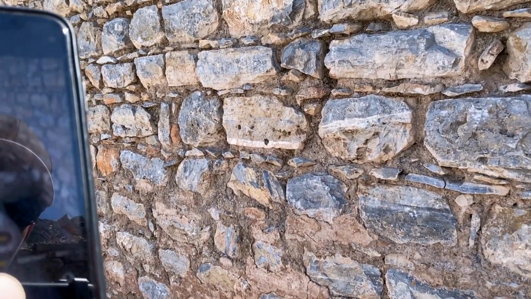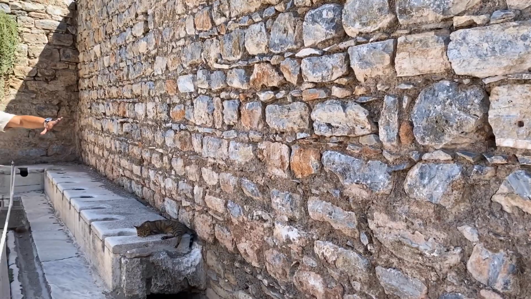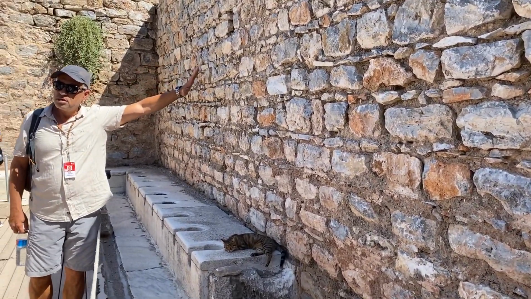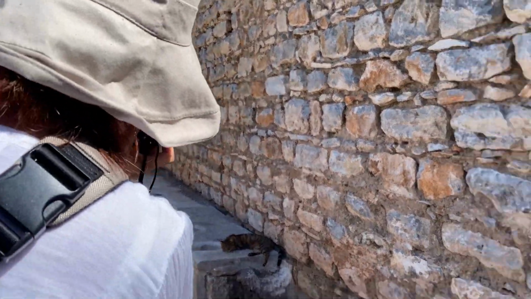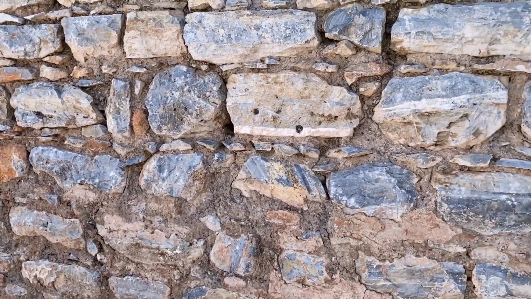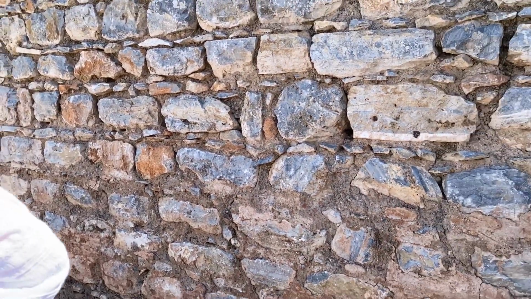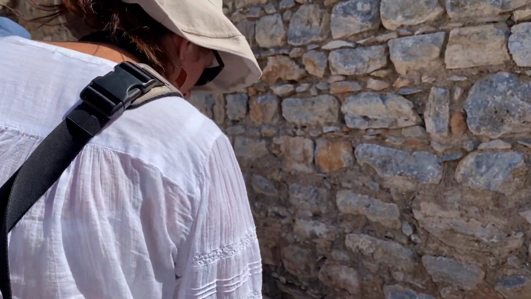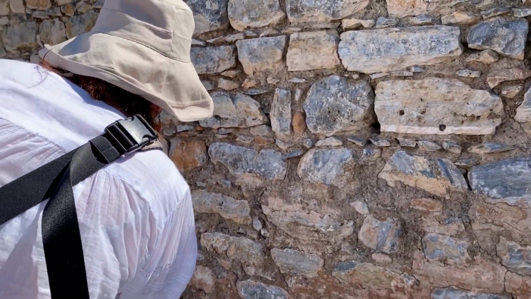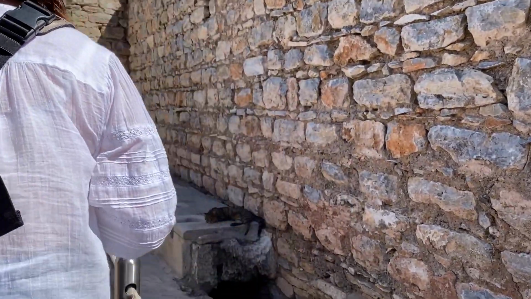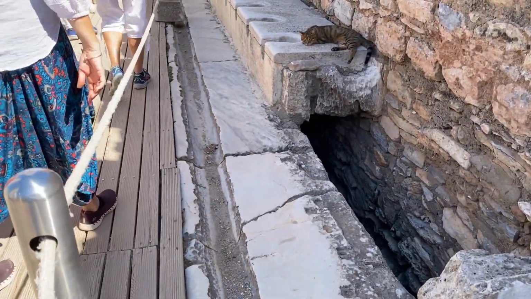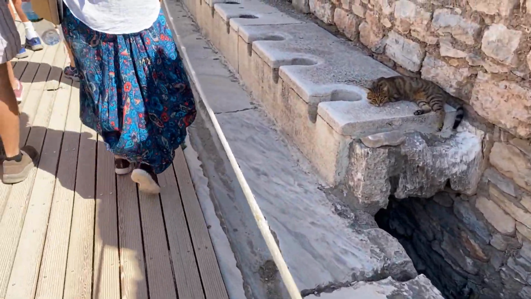Alright, so look, this is a reconstructed wall, okay, but this one still is original. Here we have the reconstructed slab with the other seats with the holes. The interesting part is the original marble canal that used to be here. There was running water here. Look in the original wall, we see remaining pieces of pipes.